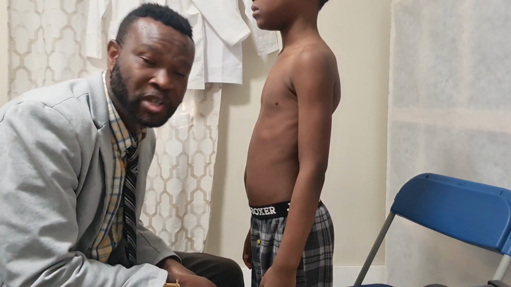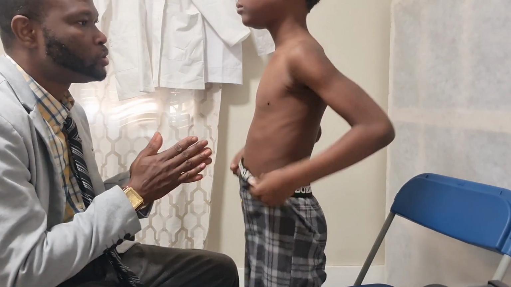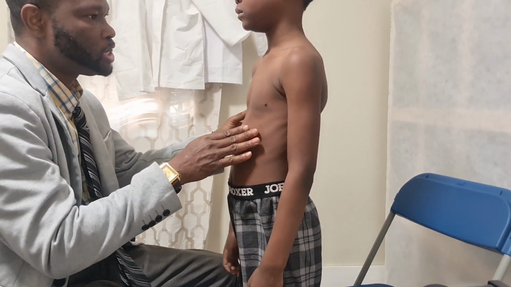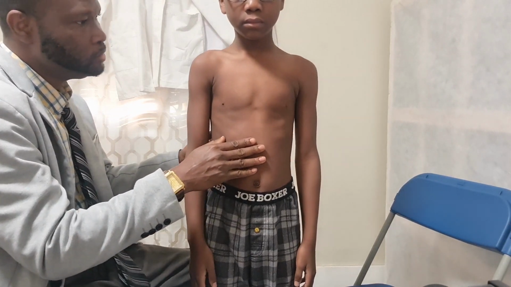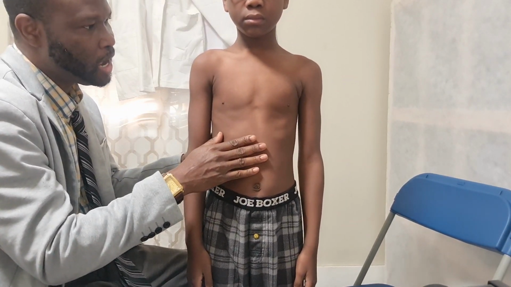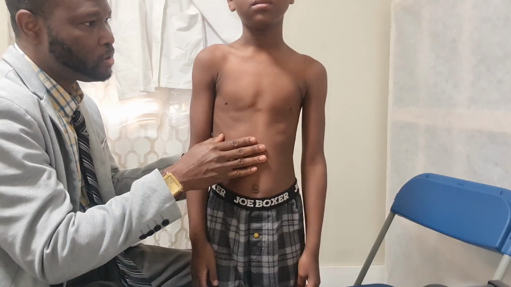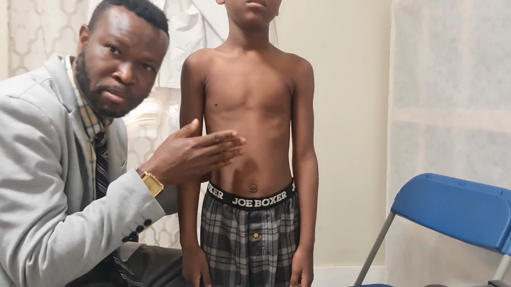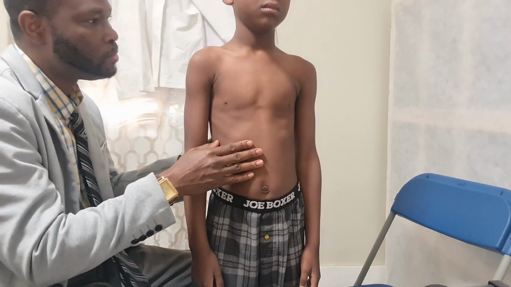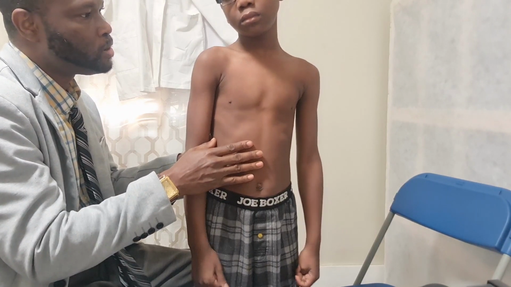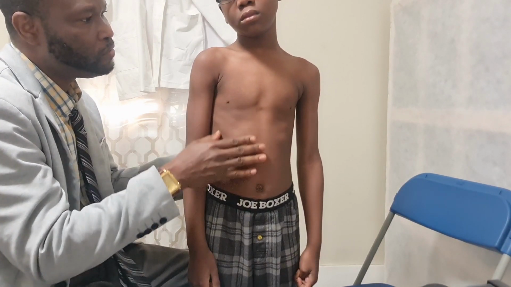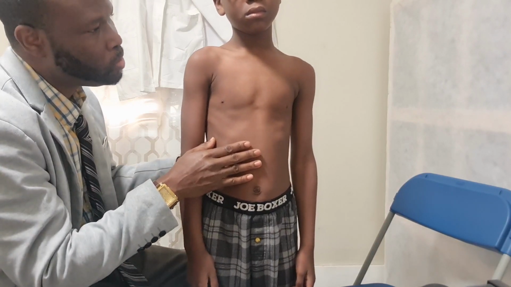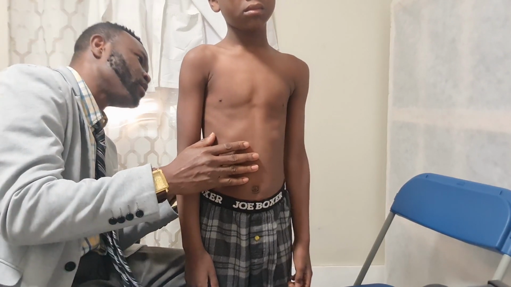So I'm going to start with inspection, okay? The first thing I'm going to do is inspect your chest for any deformity. Can you turn this side? I'm looking at the rise and fall of your chest to see if you're having problems breathing, and at the symmetry of the chest wall. I'm going to look at the front, anterior and posterior.